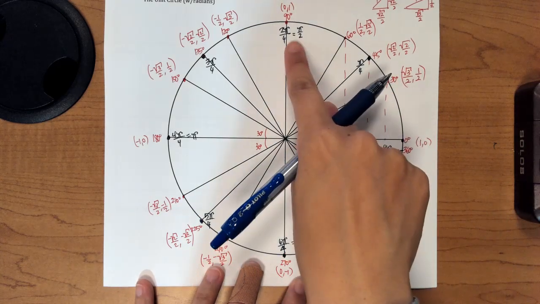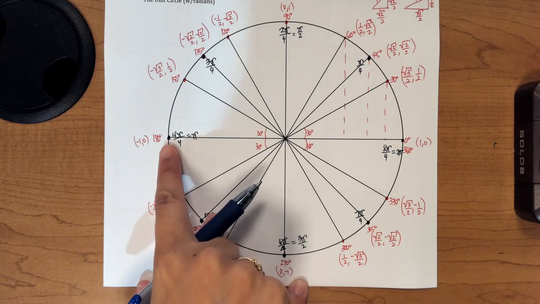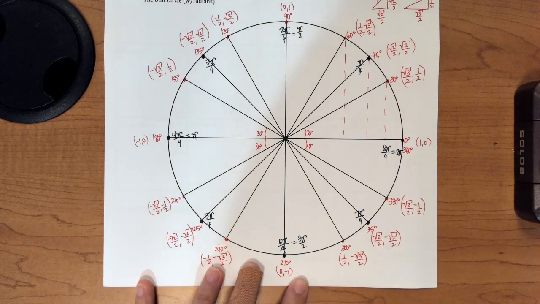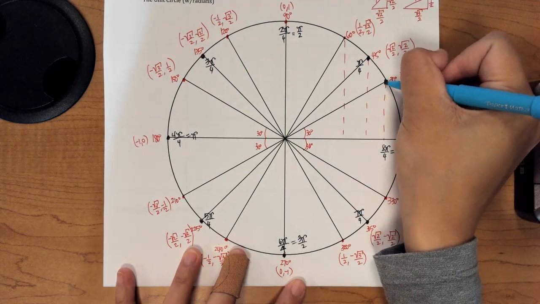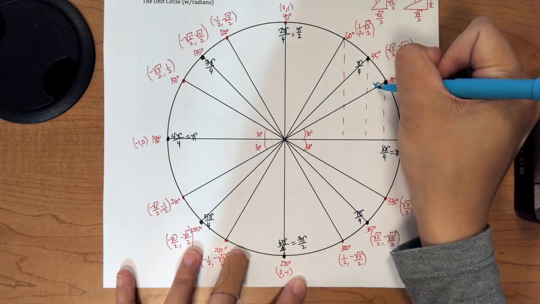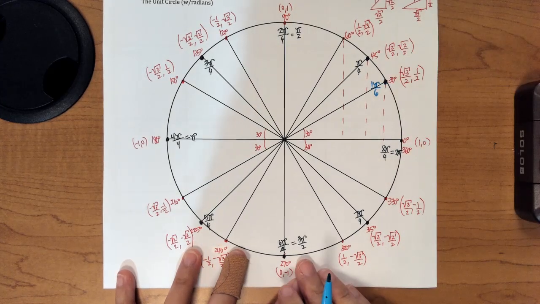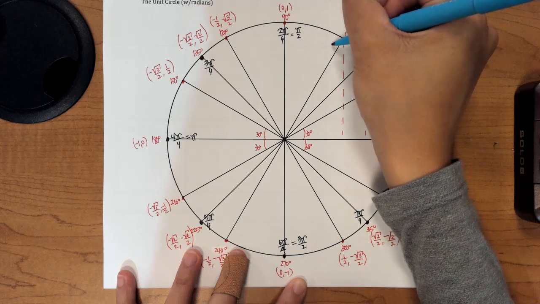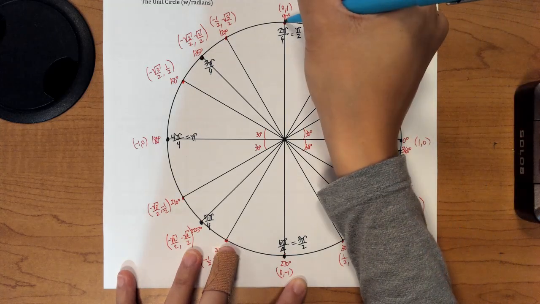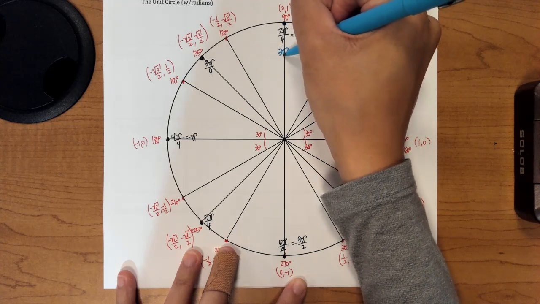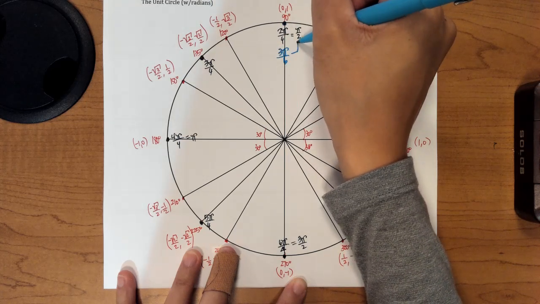If we wanted to count by pi over 2s, you see how this is 1 pi over 2, 2 pi over 2, 3 pi over 2, 4 pi over 2, right? Just depending on what you're counting by. Okay, now I'm going to pull a different colored pen just to reiterate that now we are going to count by 30s. So 30 is pi over 6. So this is 1 pi over 6. 60 is double, so that's 2 pi over 6. We have to hit 90, so that's 3 pi over 6, which is the same as that.